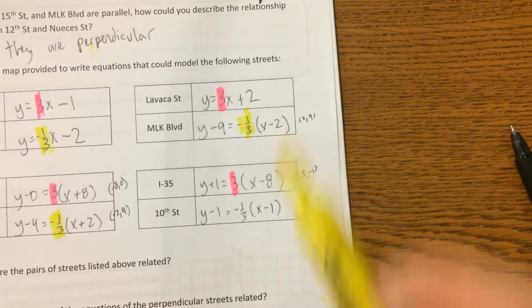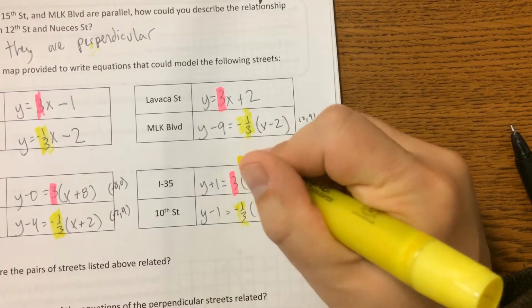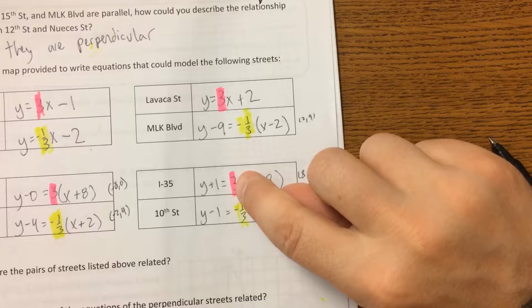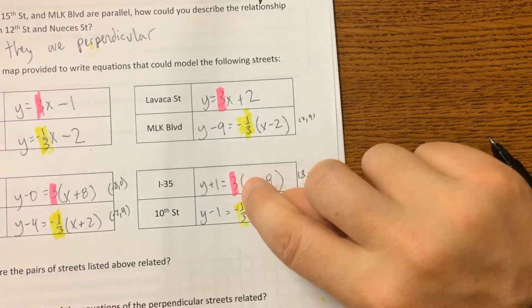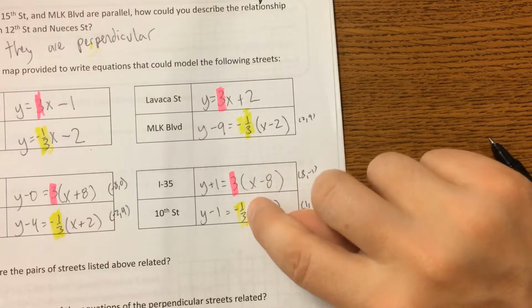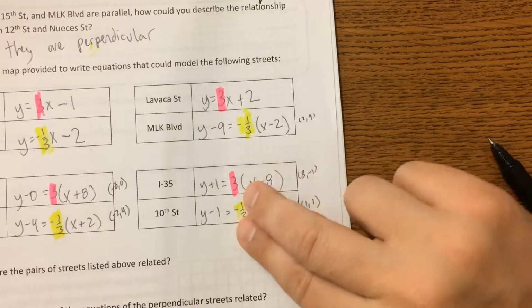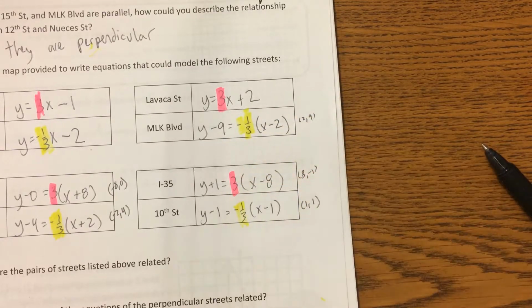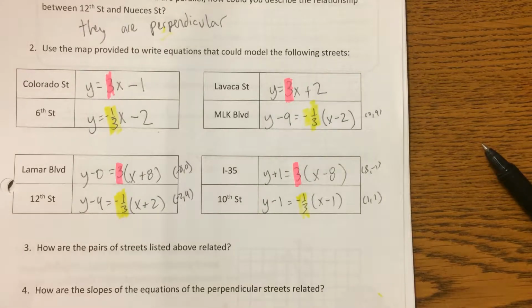Now I want you to take a look at how these slopes are related. Now 3 is the same thing as 3 over 1. So it looks like this fraction, but flipped, but also this is positive, this is negative. And that relationship is going to be true for all perpendicular lines.